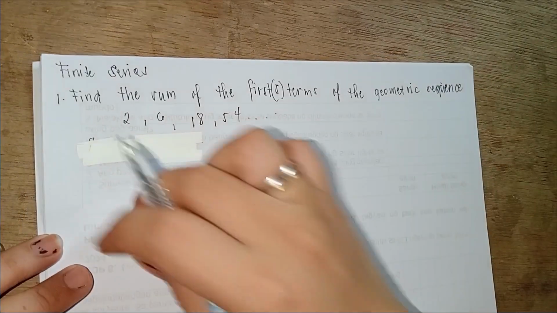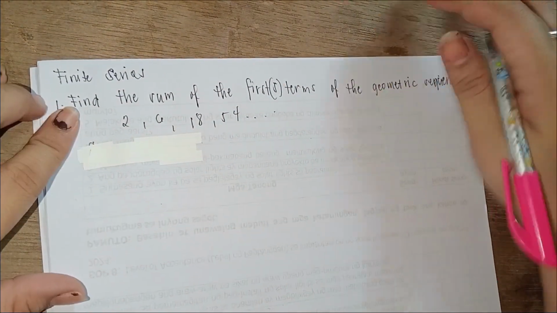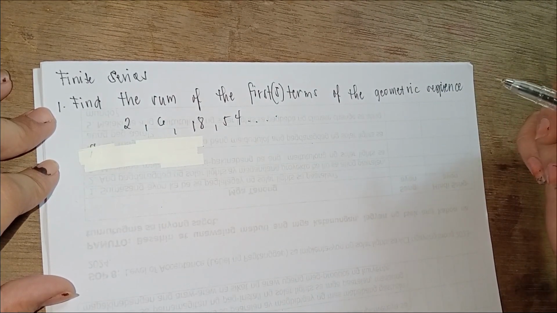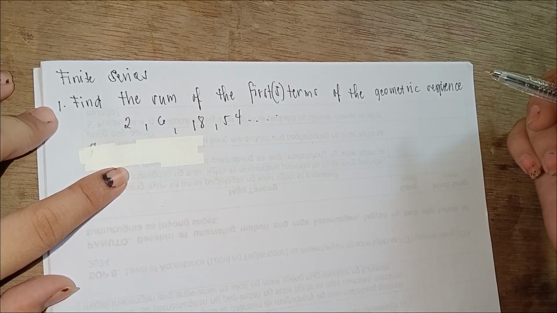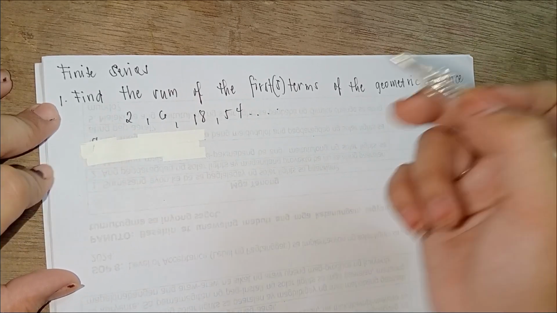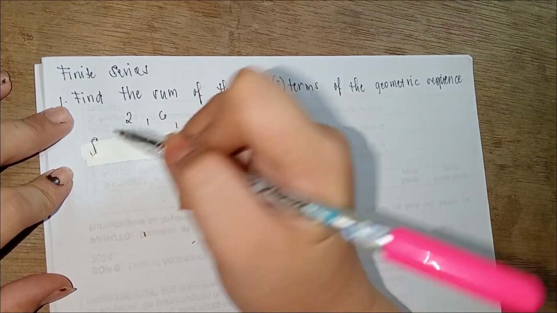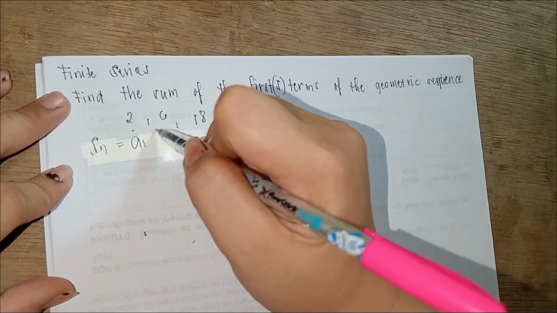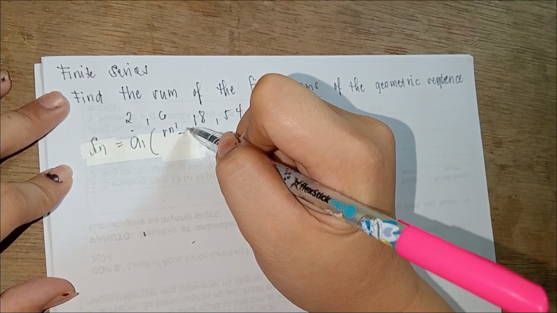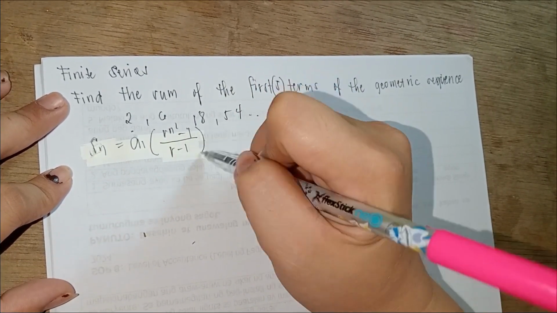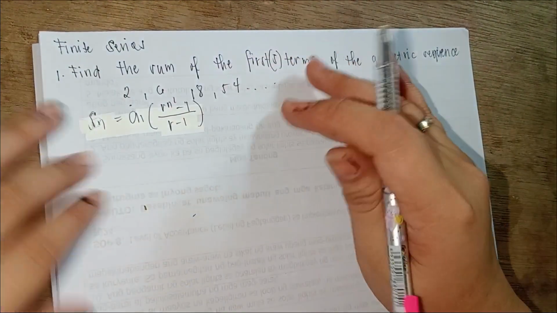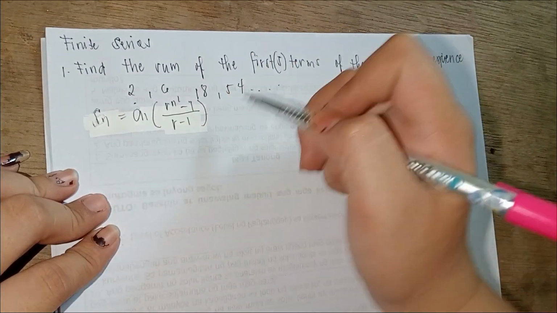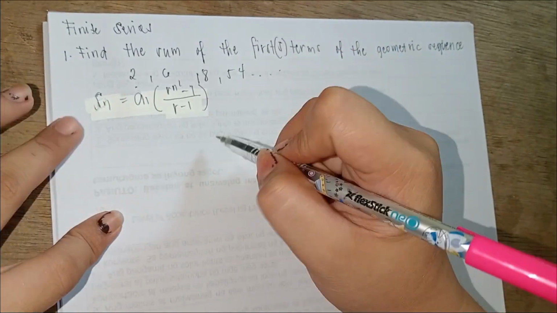We will now execute the first one, which is the finite series. So, meron tayo ditong given problem. Find the sum of the first 5 terms of the geometric sequence 2, 6, 18, and 54. So, dito, ang gagawin natin is, first, we will write the given formula. Sn is equal to S1 times the quantity of r raised to n minus 1 over r minus 1. So, first we are going to find the values na kailangan natin para ma-execute yung formula. So, what is our Sn?